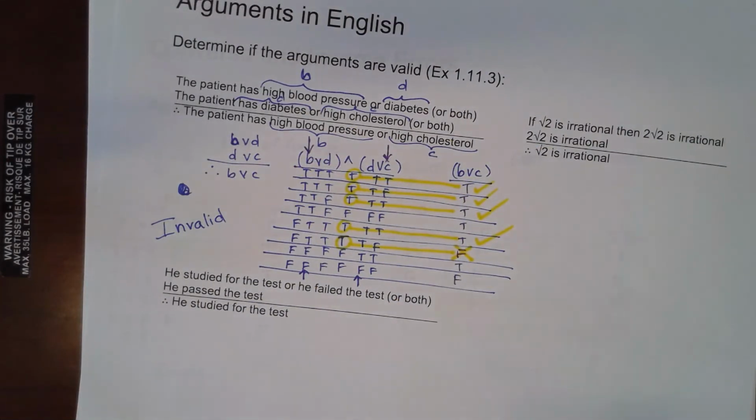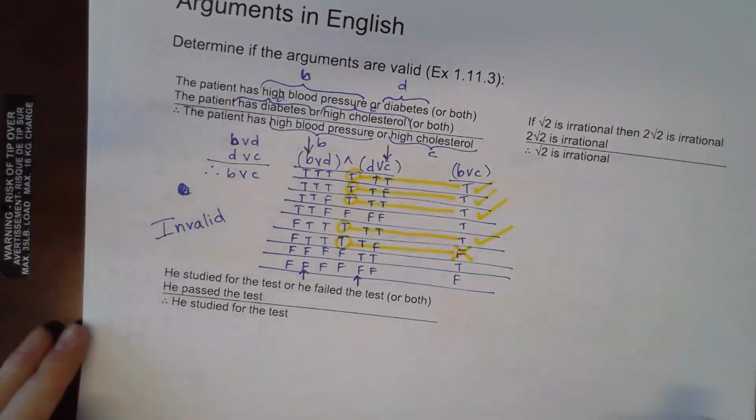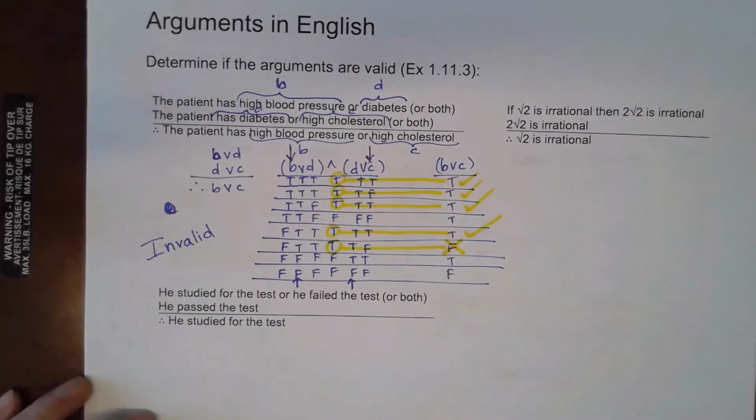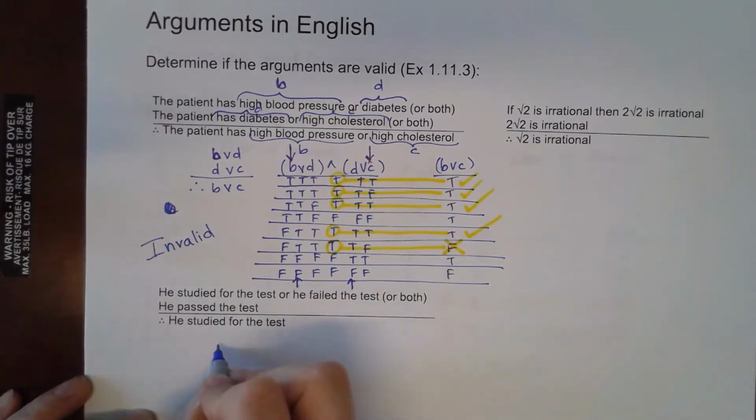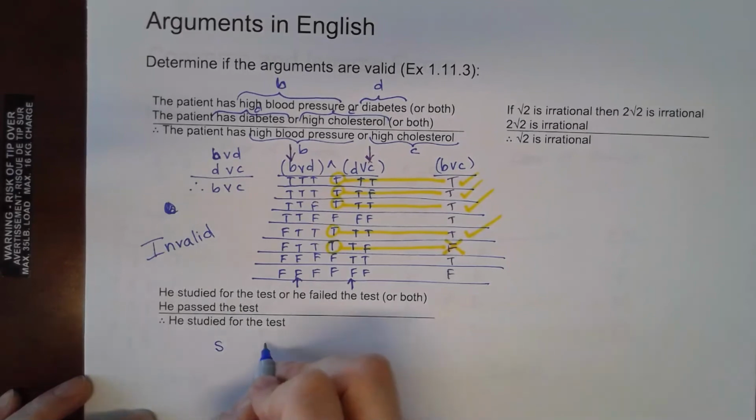Okay, I think we have just enough time to finish up these last 2 because they're a little bit easier. We'll do this one next. So, alright, he studied for the test, or he failed the test, or both. So let's do studied as S. Failed will be F, so that's S or F.